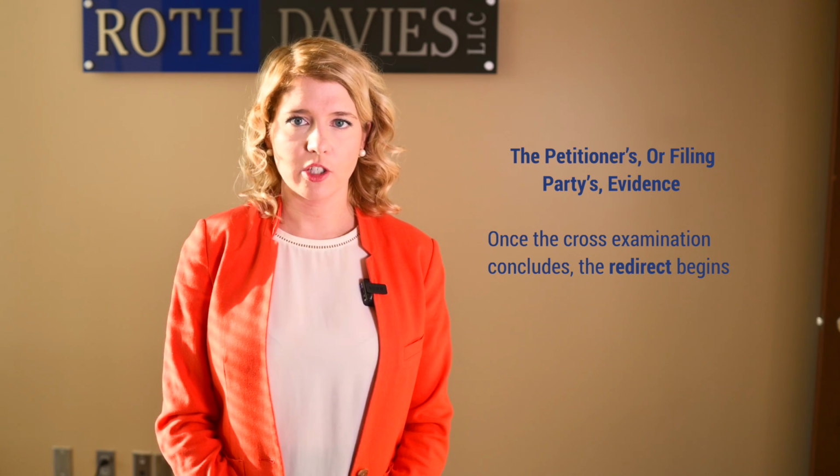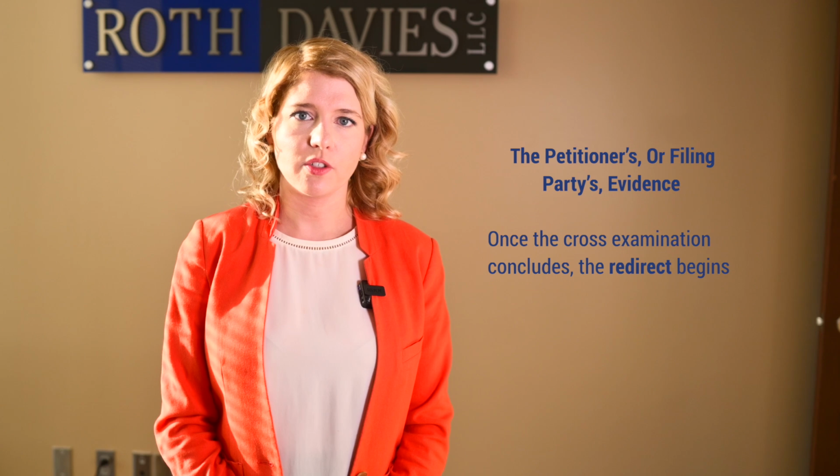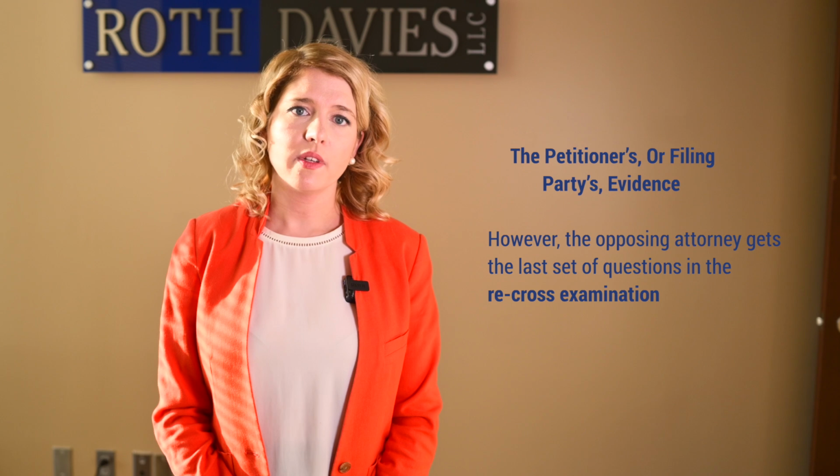Once the cross-examination concludes, the redirect begins. This is a time for the petitioner's attorney to clear up the facts that may have been lost in the cross-examination. However, the opposing attorney gets the last set of questions in the re-cross-examination. Once the re-cross concludes, the witness may exit and the petitioner's attorney may call other witnesses. This repeats until there are no more witnesses for the petitioner.